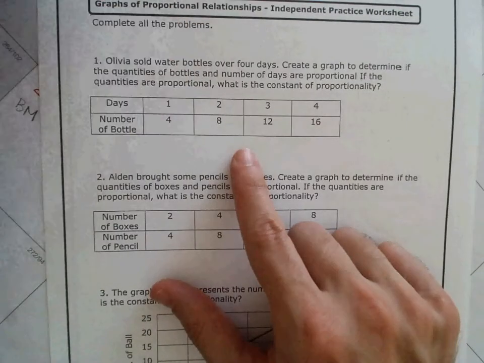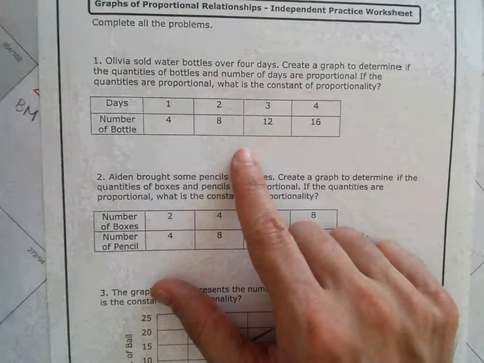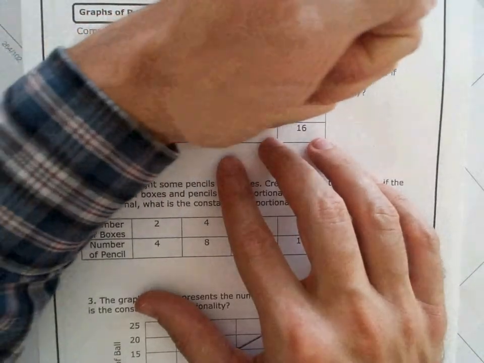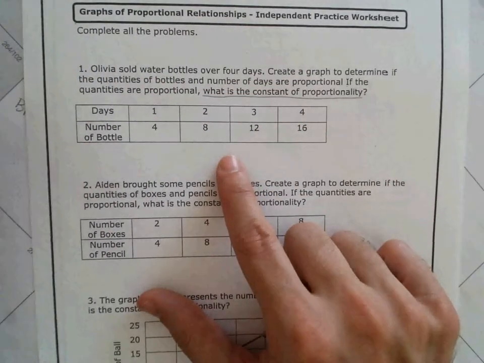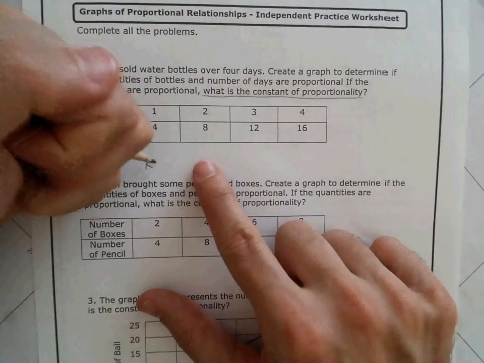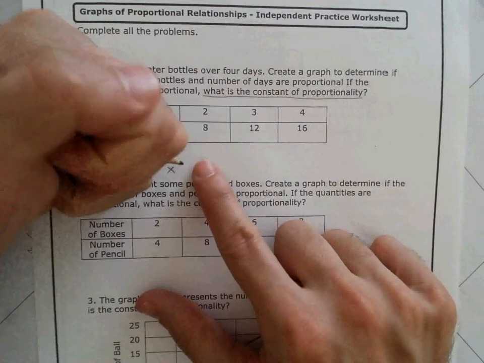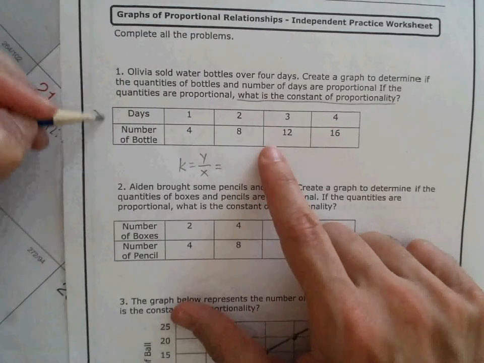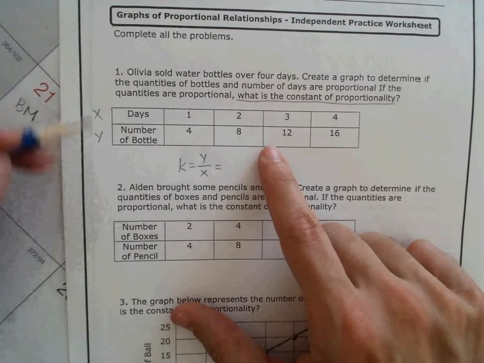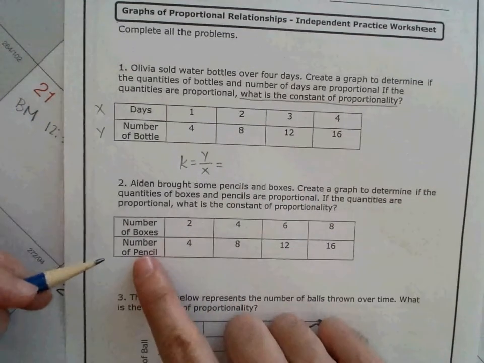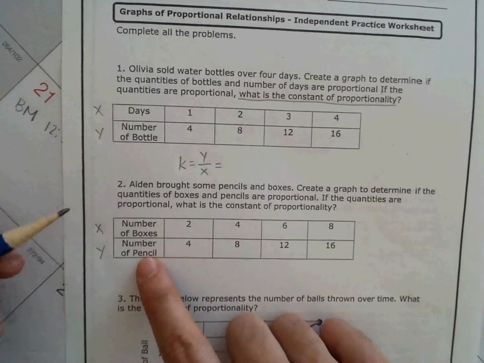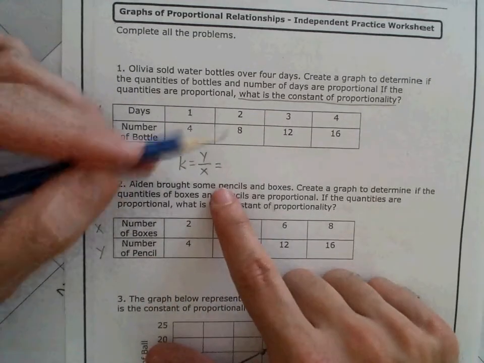Let's look at a table that might be horizontal and solve some of these problems. So notice we have this table right here. And it tells you to do a couple things in this problem here, but I'm just going to focus on this. I want us to find the constant of proportionality again. So once again, we'll do k equals y divided by x. And when you see this horizontal table, x will be your top value and y will be your bottom value. Same thing with this one down here. X will be the top line, y will be the bottom line.